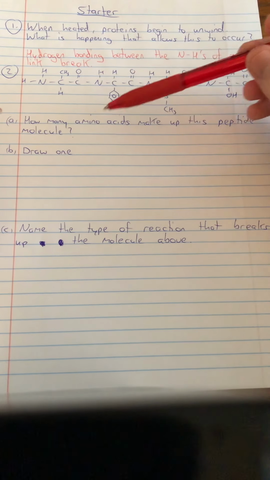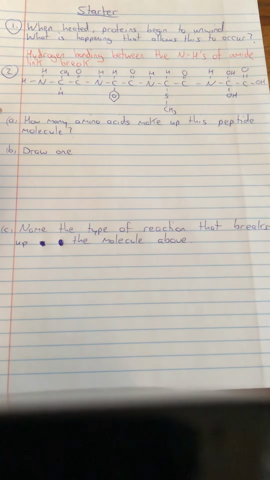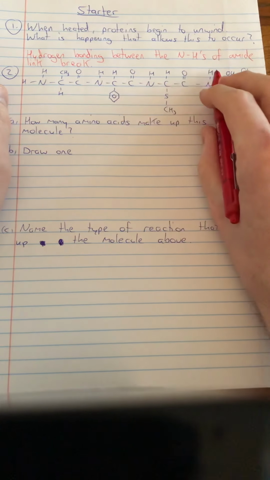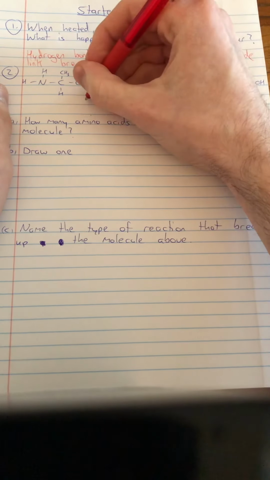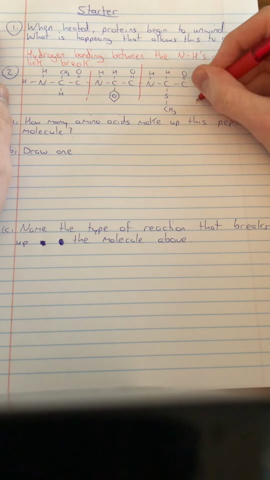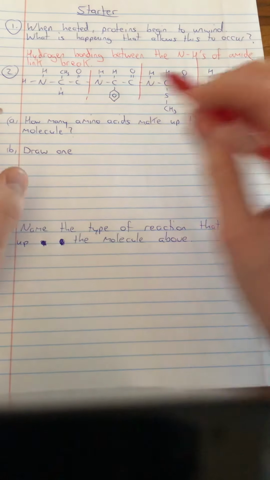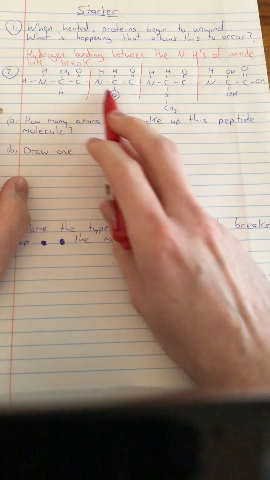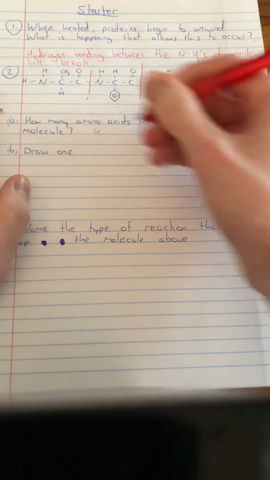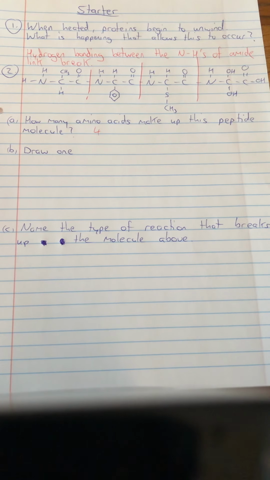Question 2a. How many amino acid molecules make up this peptide molecule? So remember, if you want to find that out, you need to break up the amide link. So we've got an amide link here, here, and here. So you draw your wee sort of line through them, and hopefully you see we've got 1, 2, 3, 4 amino acids.